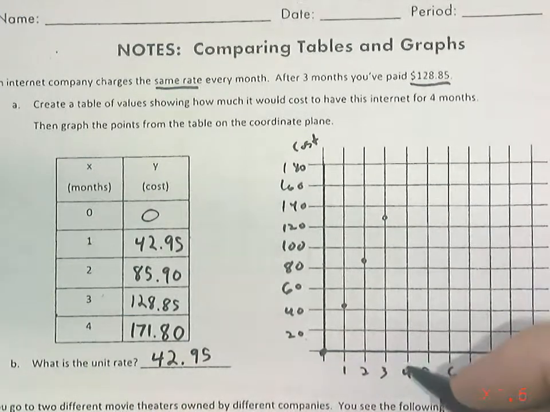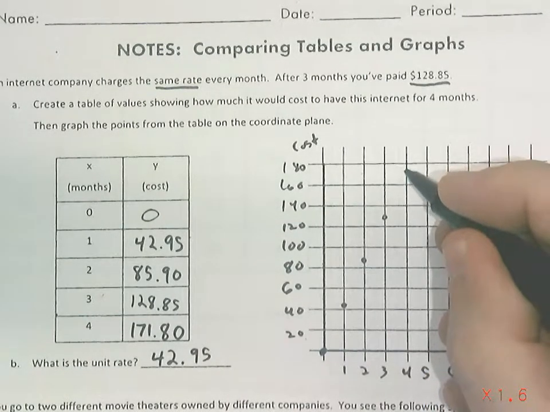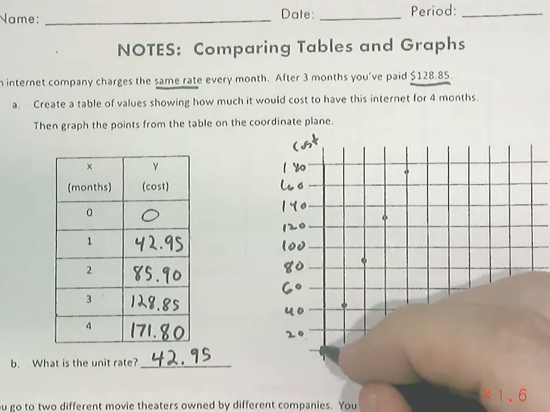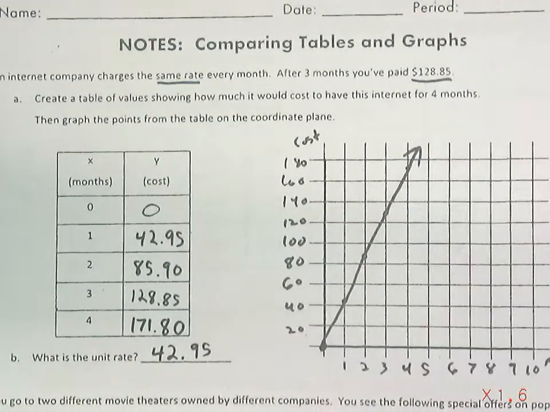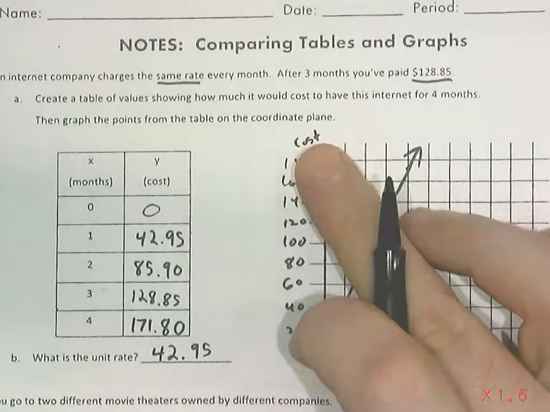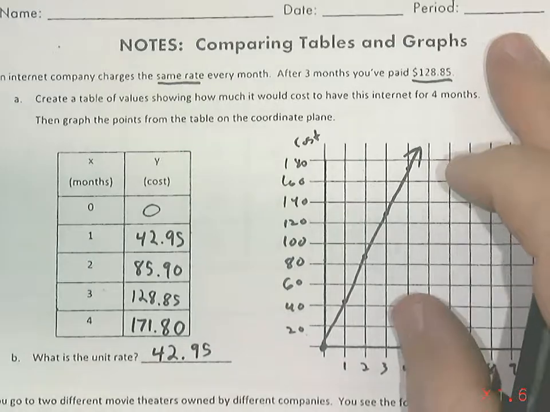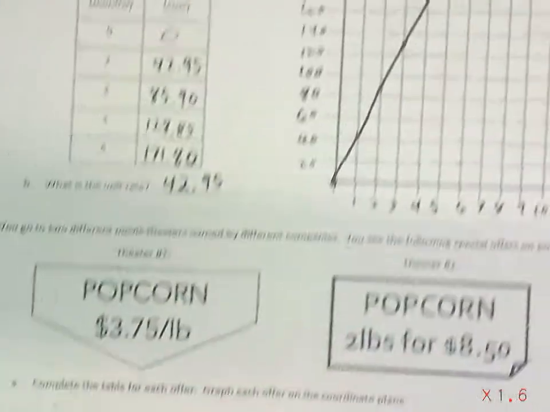And then after 4 months, it's $171, it's a little bit past halfway. And then I would draw a line connecting all these dots. And as you can see, the longer I have this internet, it's going to be costing me more. Okay, let's do another example.